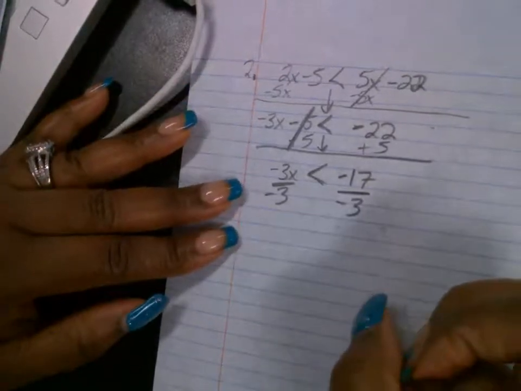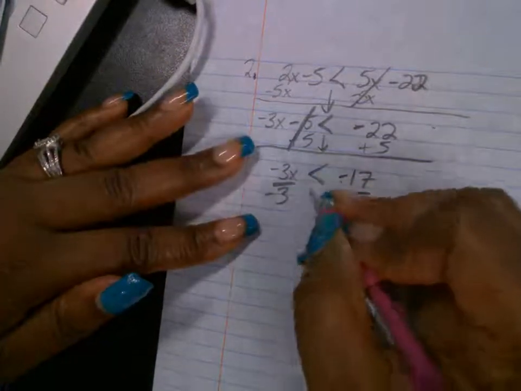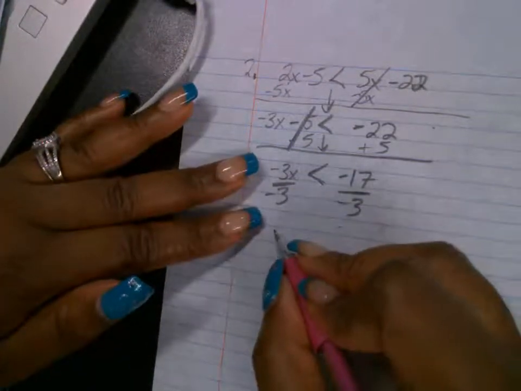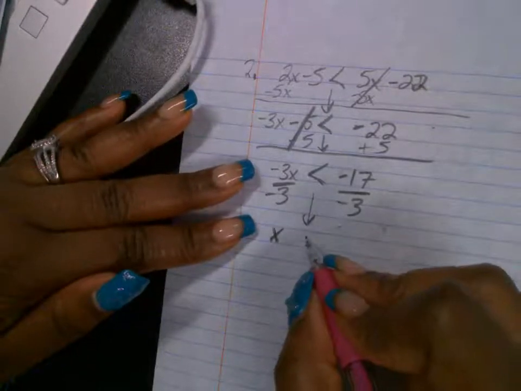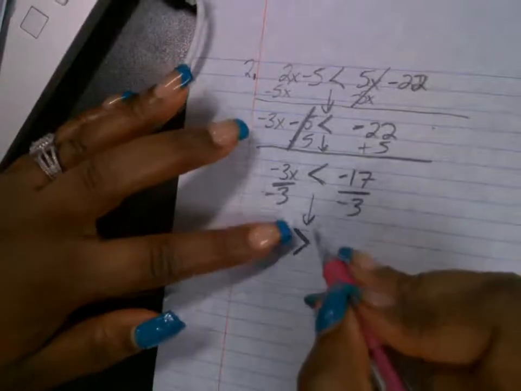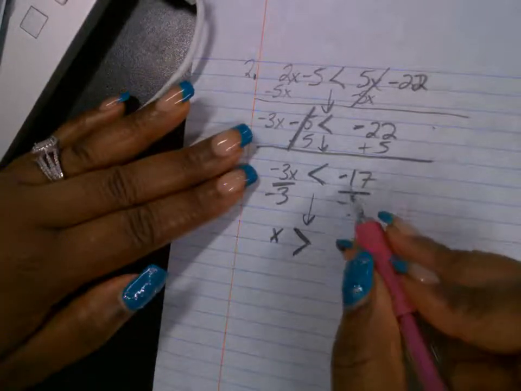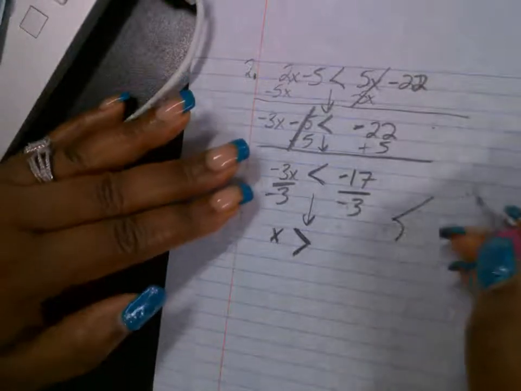Very good. So when we divide both sides by negative 3, what do we get on this side of the inequality? We get x. Okay, what about the inequality? It flips because you're dividing by a negative. So now it's going to be greater than. A negative divided by a negative is now what? Positive. So let's divide to figure out the decimal.